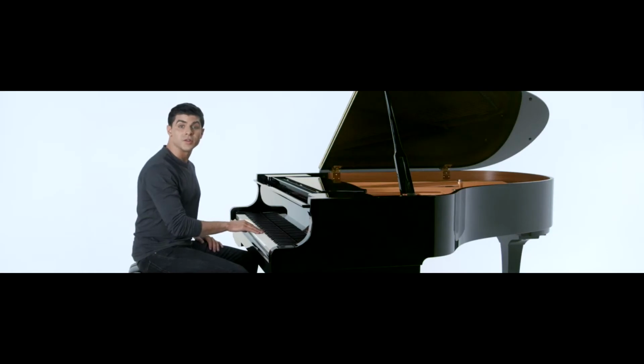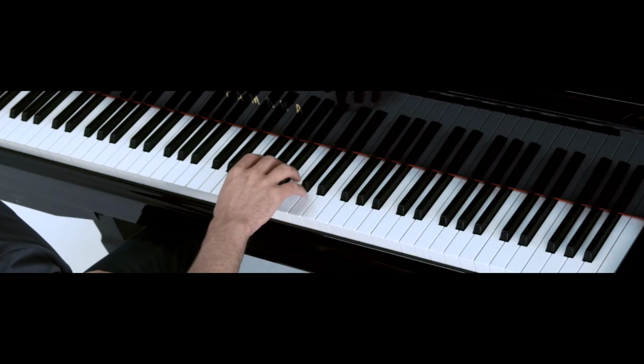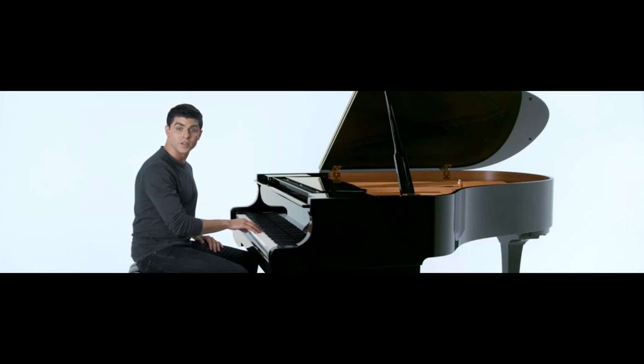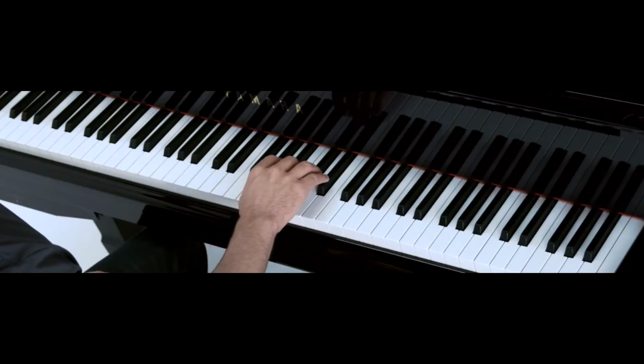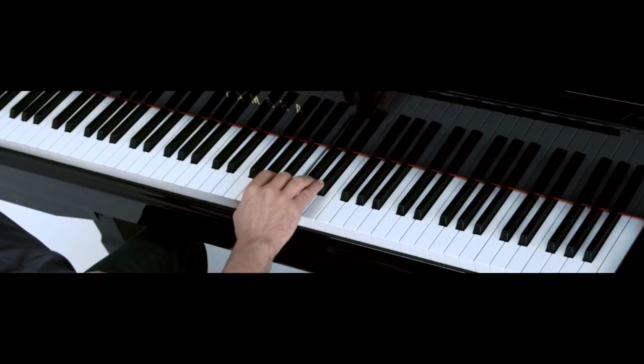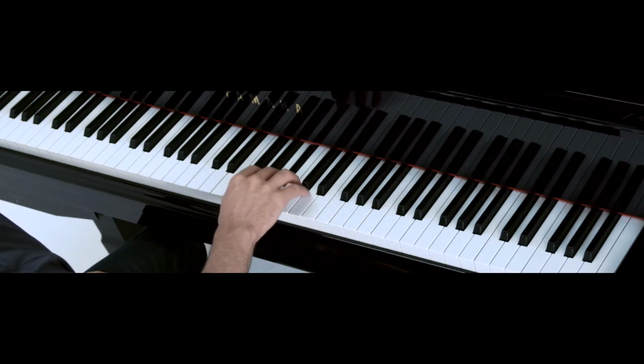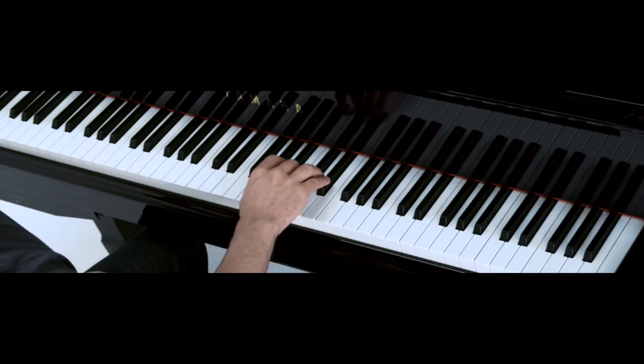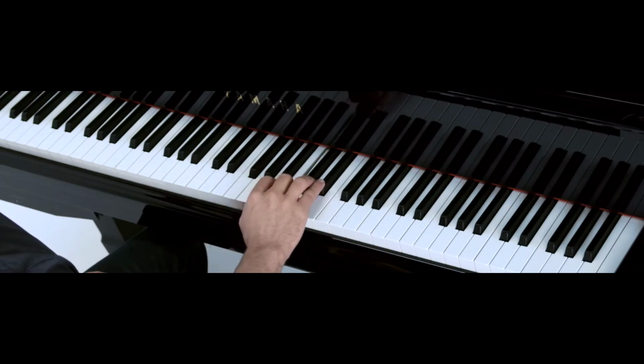The next measure uses the notes of a G minor triad, G, B flat, and D. Try that along with the first measure. 1, 2, 3. Again, 1, 2, 3.